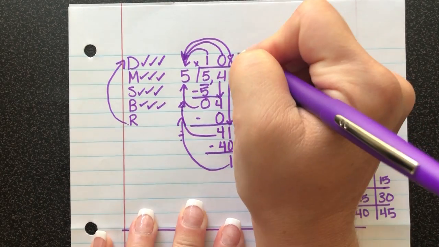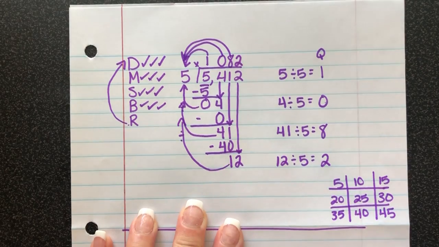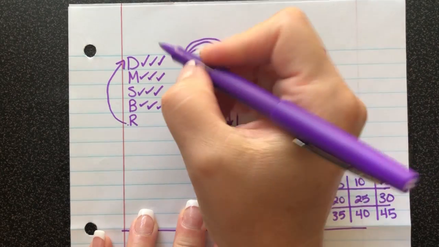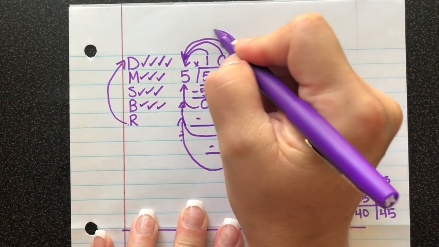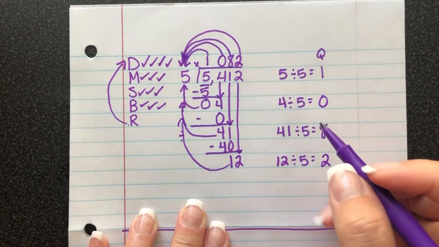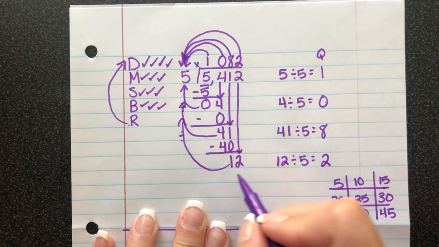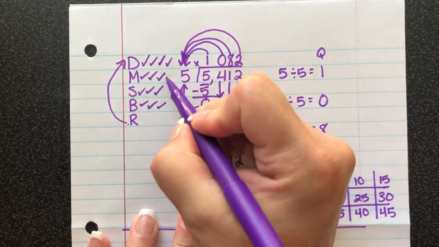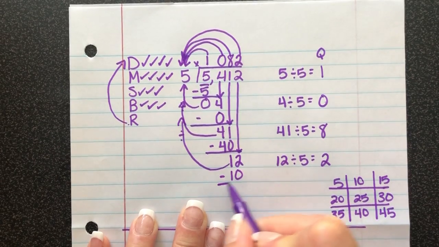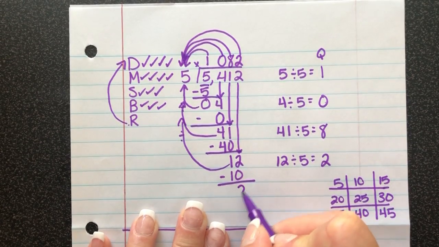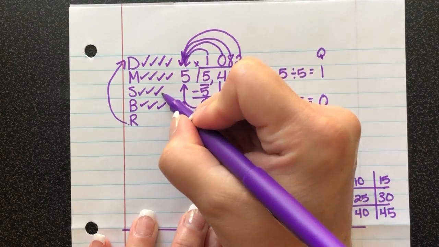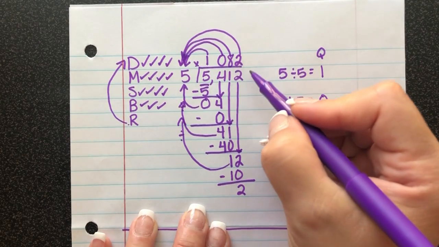Okay, so that 2 goes up here, okay, where the quotients go. So I've divided again. Now I need to multiply the 2 times 5, which is 10. So I've multiplied. Now I need to subtract. 12 minus 10 is going to leave me with 2.